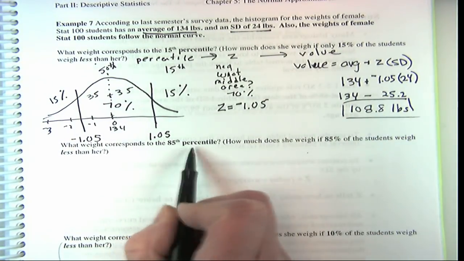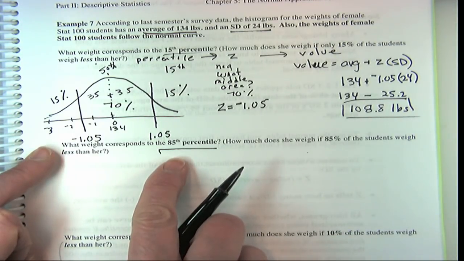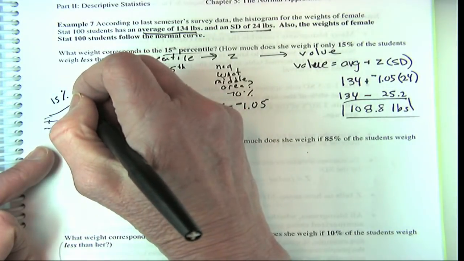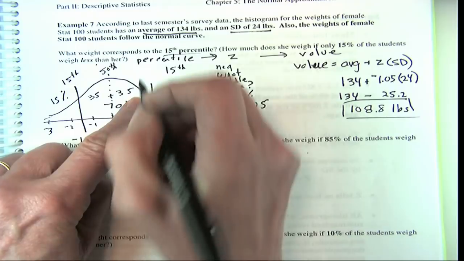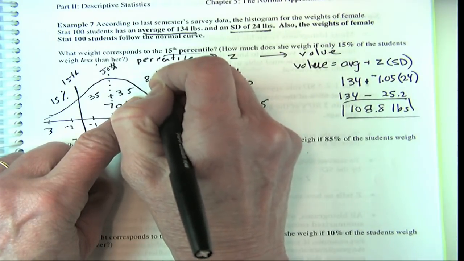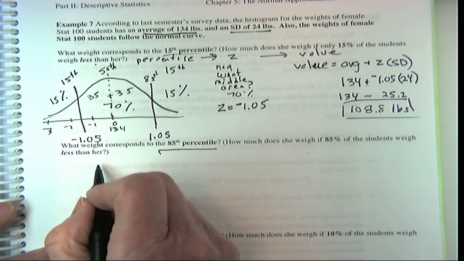Now, if we wanted to do the symmetrical one, watch, we could draw the same exact picture, and now we're at the 85th percentile, right? This percentile right here is the 15th, and then 50 plus 35 is the 85th. So now we're doing the same thing.